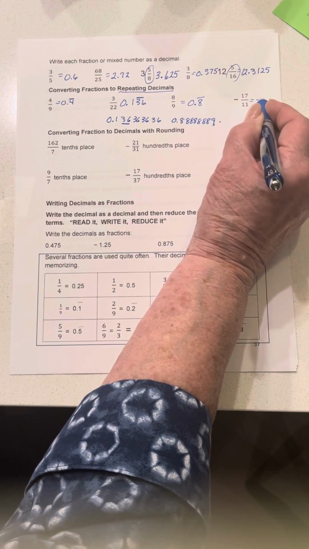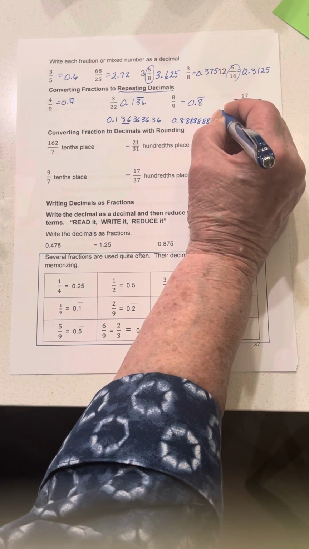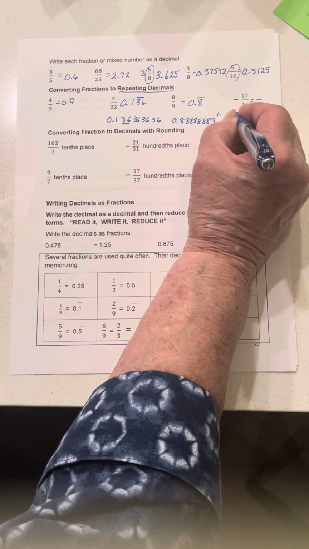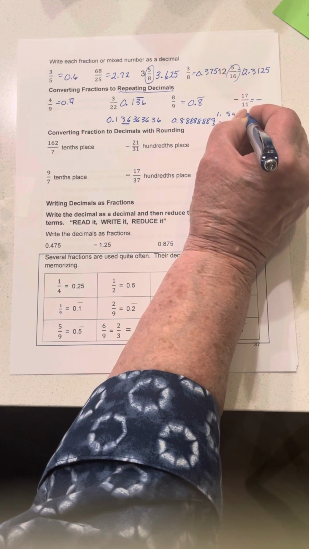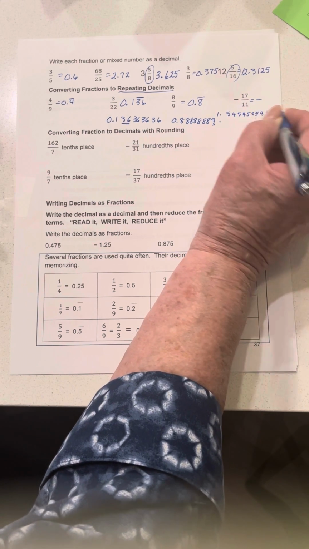-17/11, we know this is going to be a negative decimal. 17 divided by 11. And my calculator says something that looks like this.